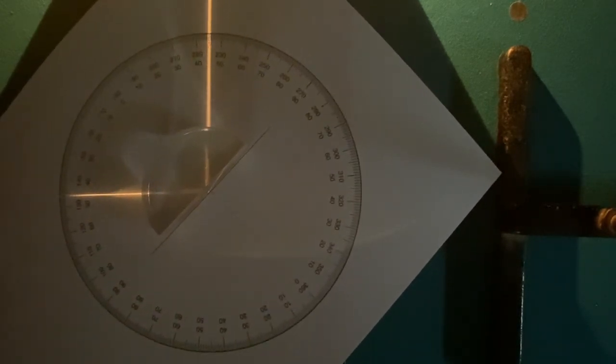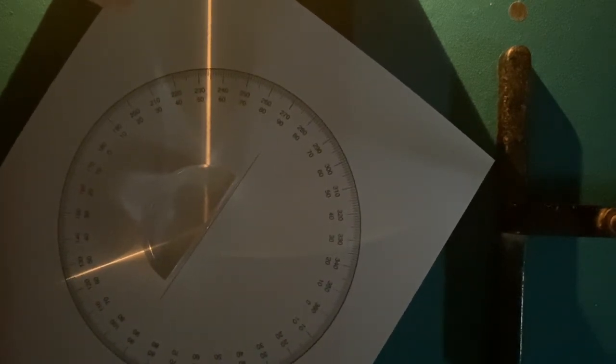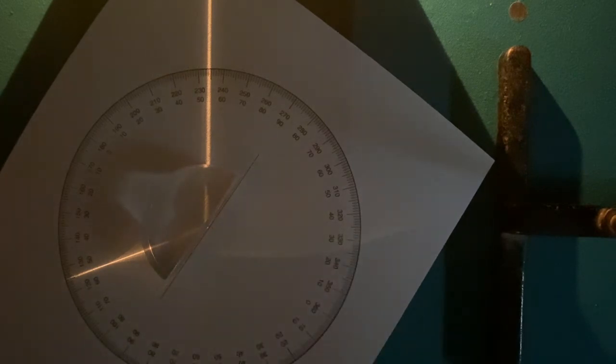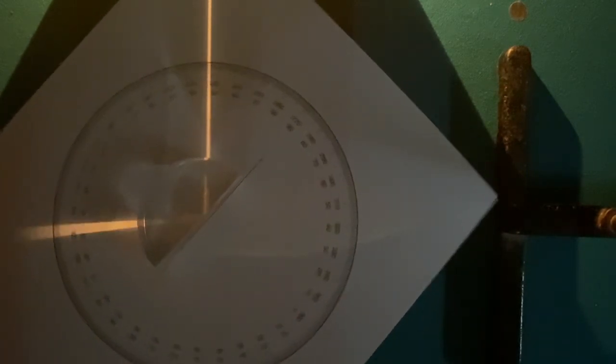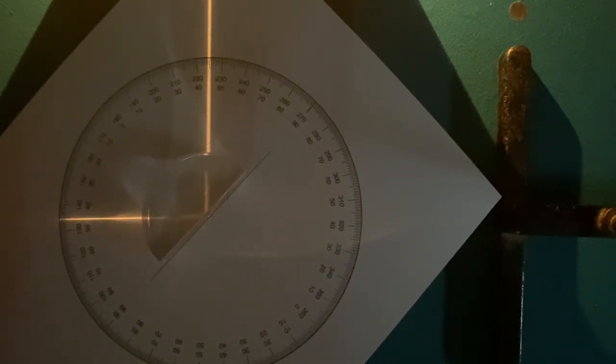As I continue to move out, my angle of reflection and incidence are equal, so it's following the laws of reflection, but all of the light is being reflected back within the medium. None of it is being transmitted onto that other side. And this is the phenomenon known as total internal reflection. All of the light is being reflected back within the medium rather than being transmitted.